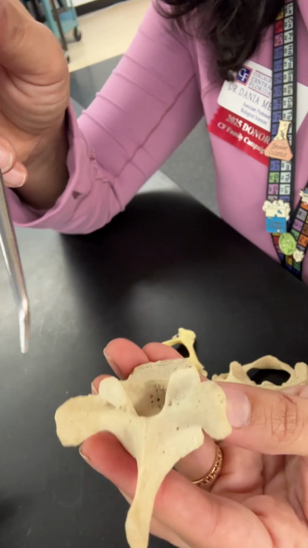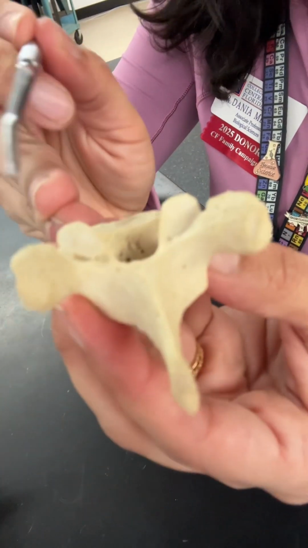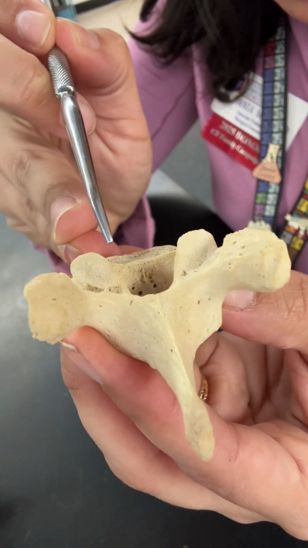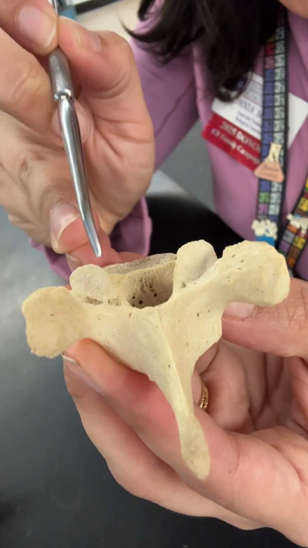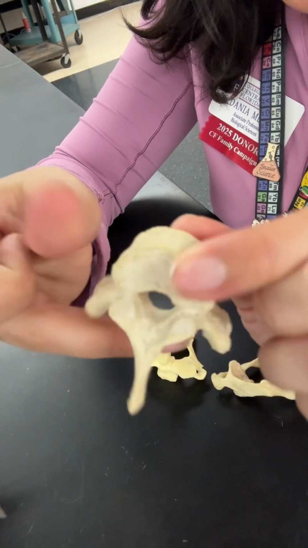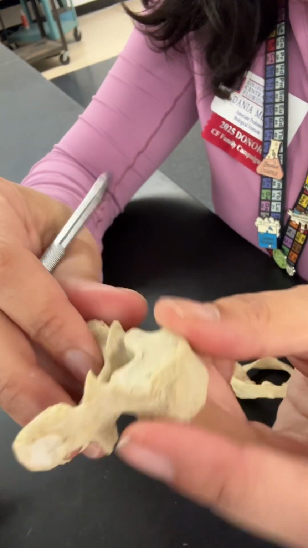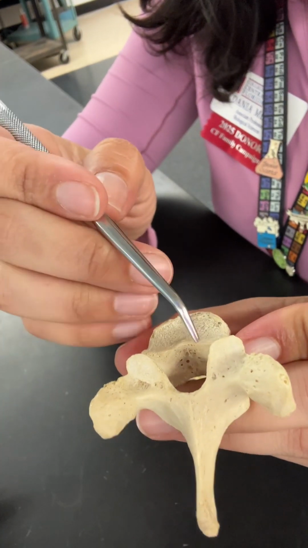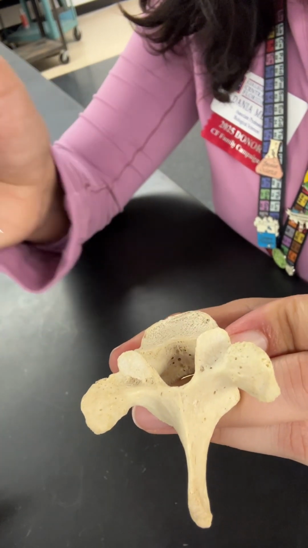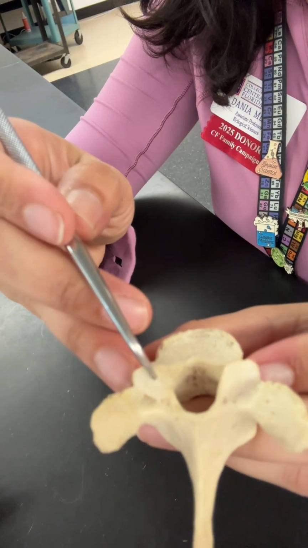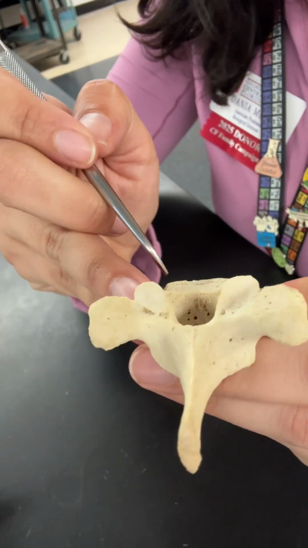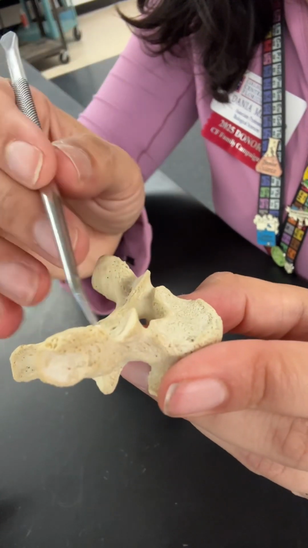Now, you'll notice in this thoracic that it has these two little ears right here. It has two in the top and it has two in the bottom. Those little ears are facets, and that's what allows the vertebrae to articulate with the vertebrae above and the vertebrae below. So these are gonna be facets and they're gonna form those facet joints. You can see it from the side there.